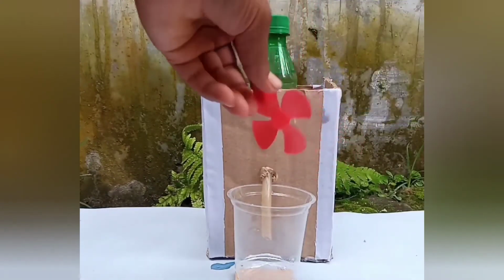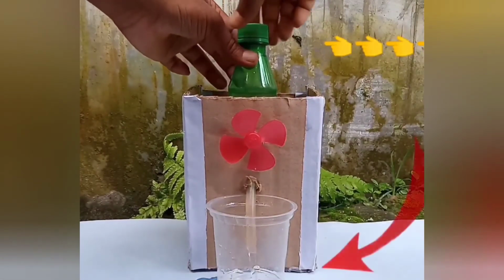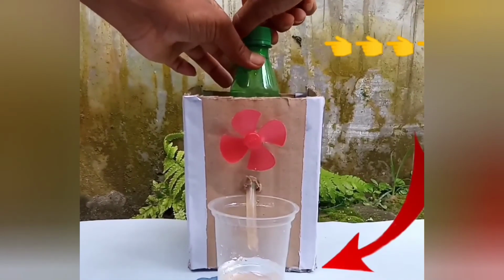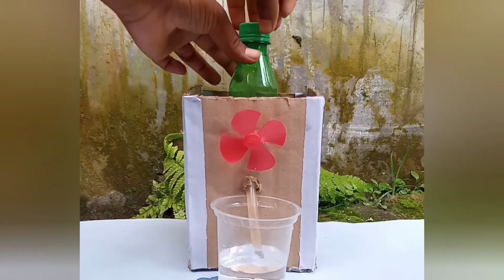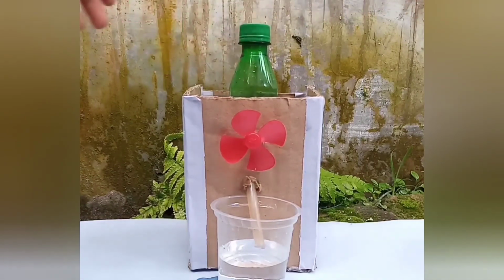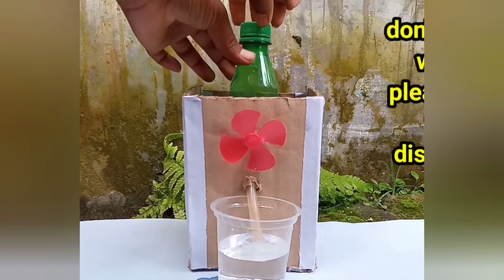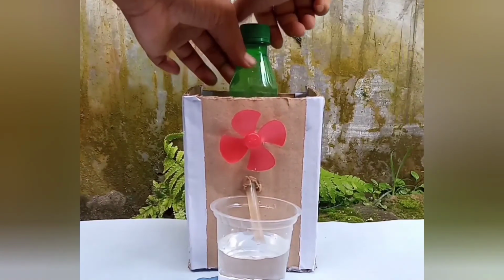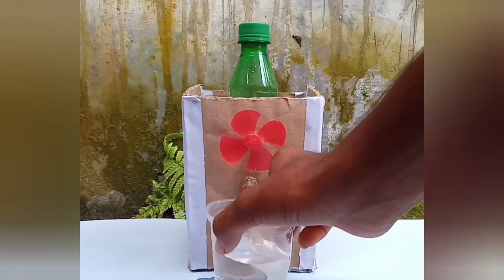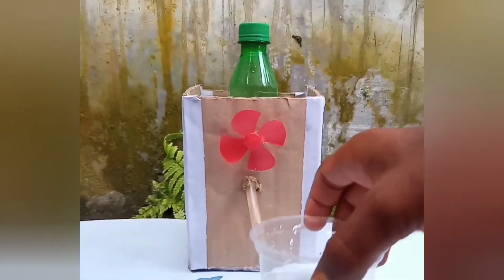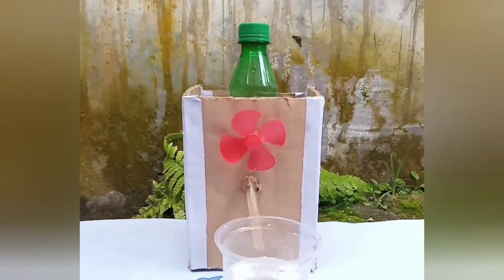But before that, let us attach this small fan for a very good design. After that, we will open it and you can see the water is being collected at the bottom of the container, the glass. So this is how we make the homemade dispenser. And one more thing is we have to not waste water, which is very precious in our day-to-day life. So be very careful about wasting water. So this is the water and this is the homemade dispenser.